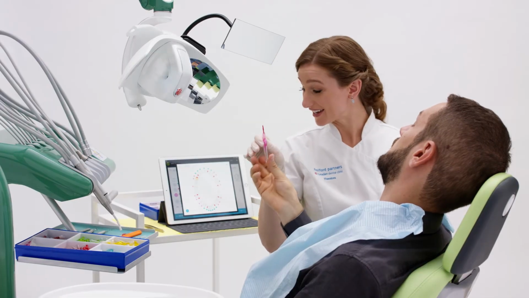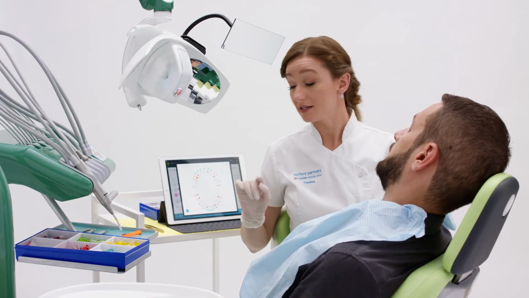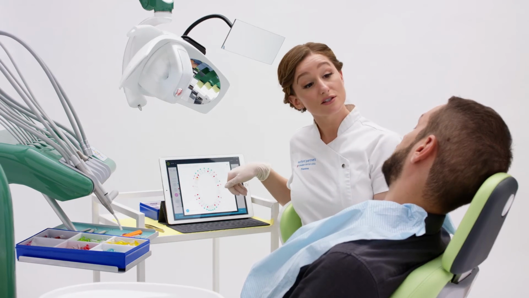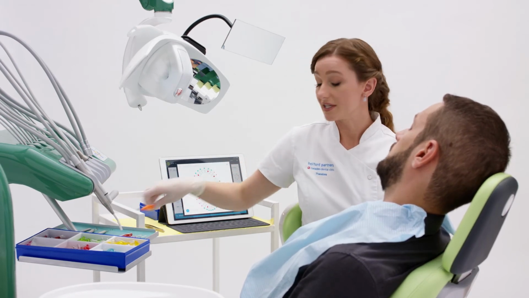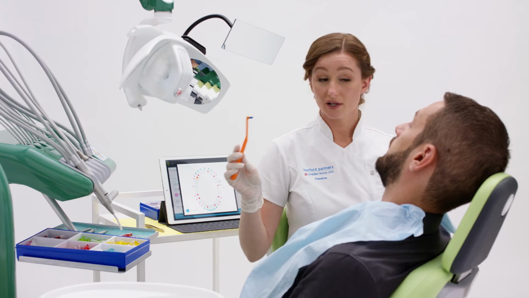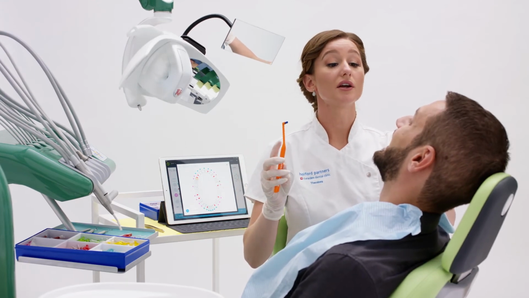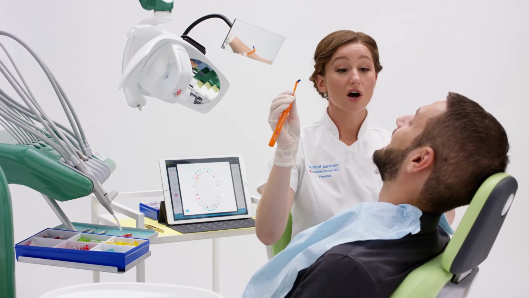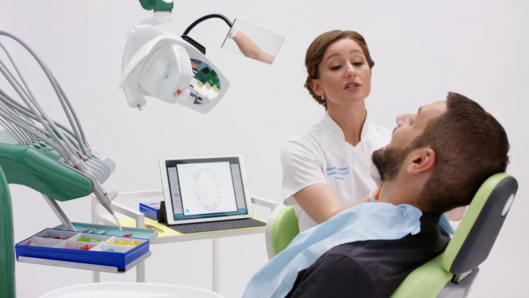The last dental aid Edward requires is the single tufted brush in the upper right sextant. Edward has a large interdental space here, so I demonstrate the use of a single tufted brush. This is shown as a grey circle on the mouth map.